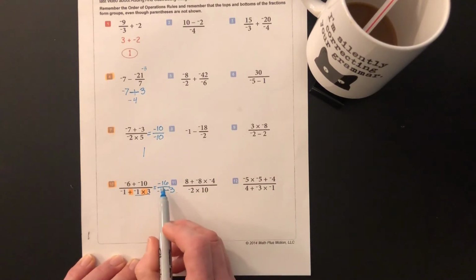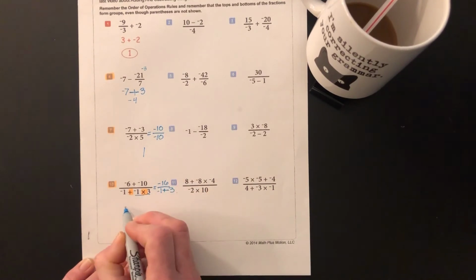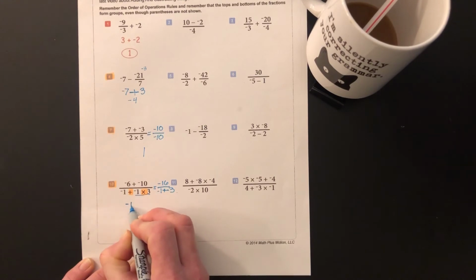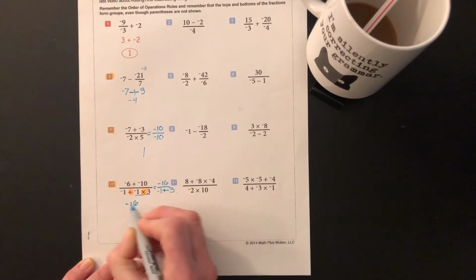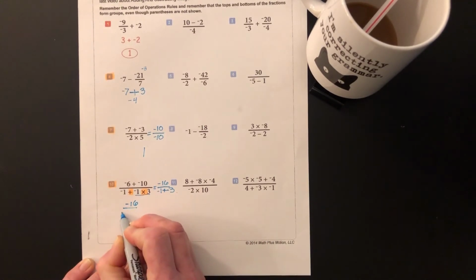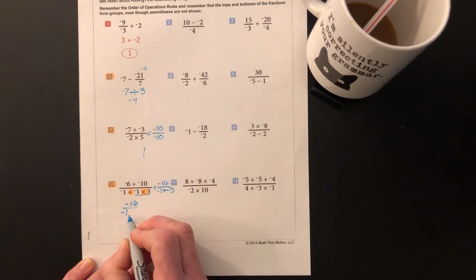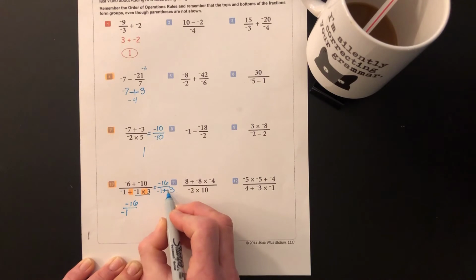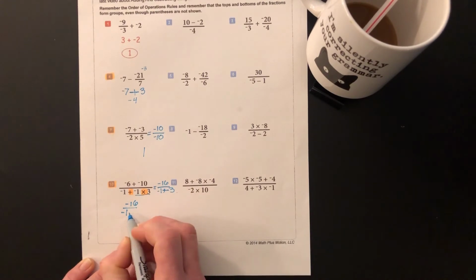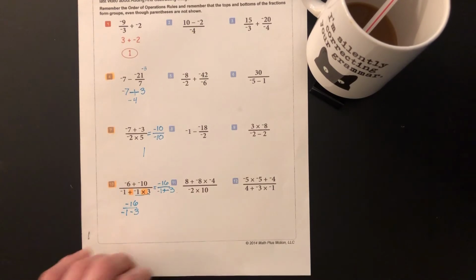So now I'm going to rewrite what I have down here so it's neater. It's kind of squished up there. So I have negative 16 divided by negative 1 plus negative 3. Negative 1 minus 3, or you can write negative 1 plus negative 3. It's the same. I just prefer to write it with fewer signs.